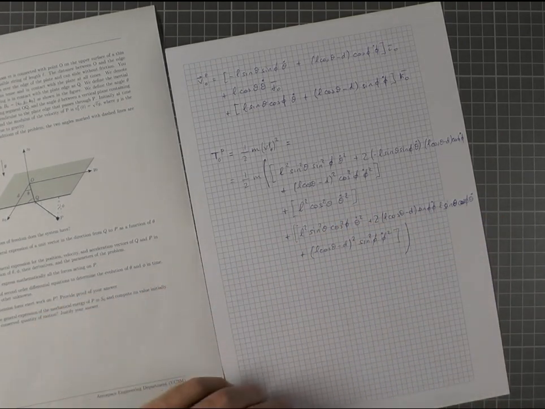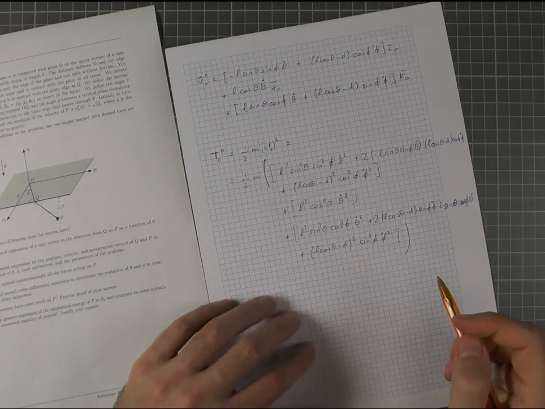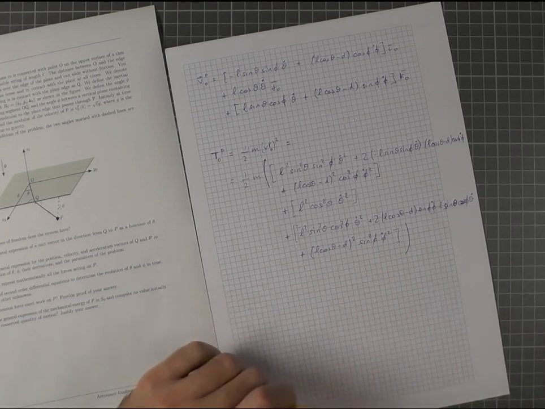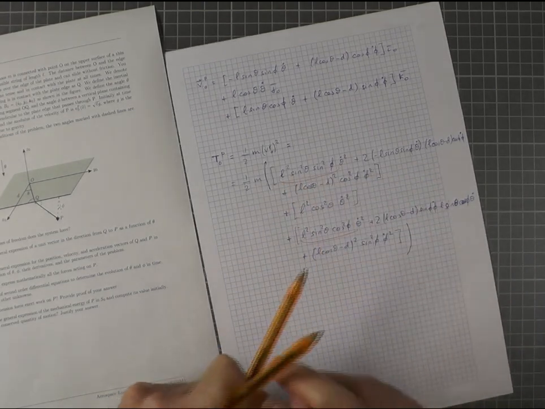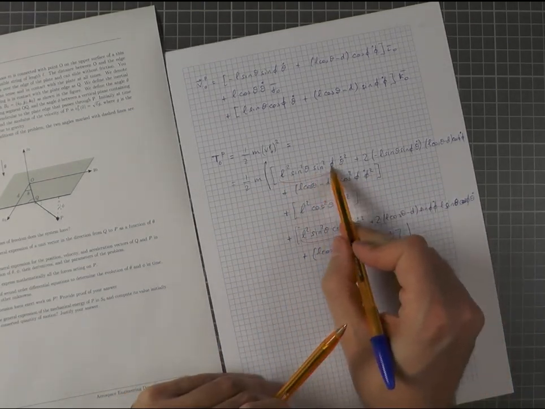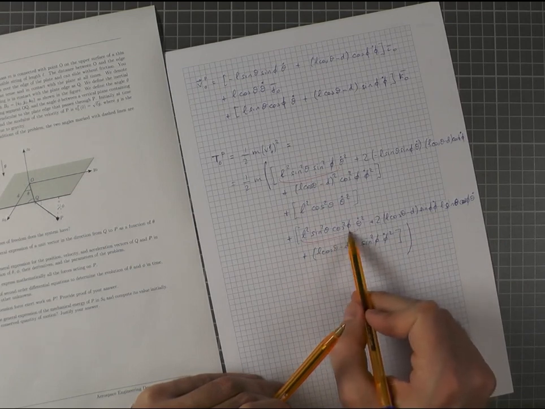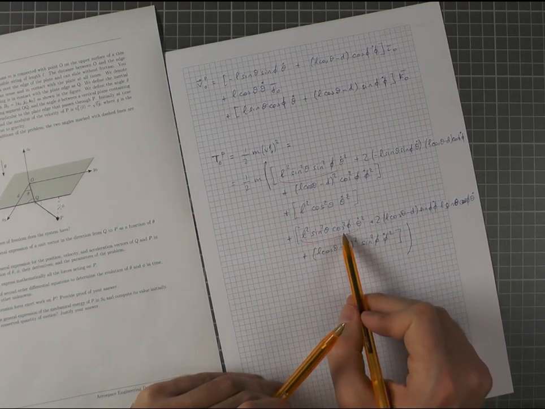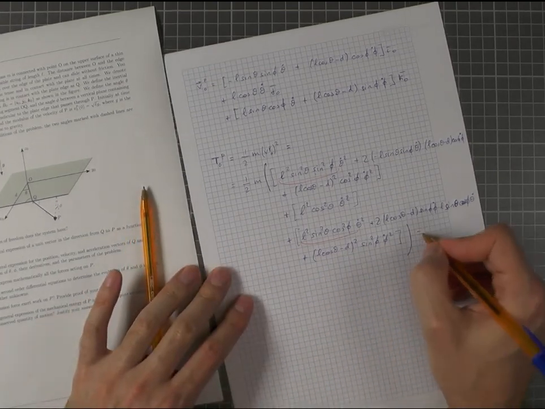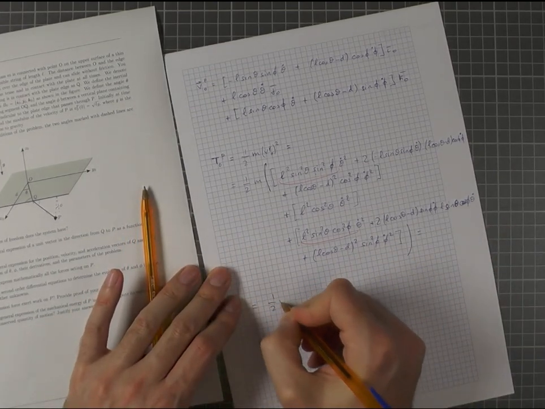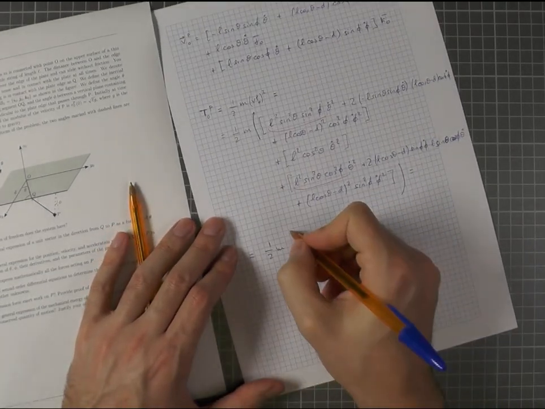And of course, here a lot of terms are going to simplify. So for example, here we have the same thing, except that we see that this is with the sine squared and the cosine squared of phi. So when we add the two together, we are going to get something far simpler. So let us put here the common factor 1/2 of m again.